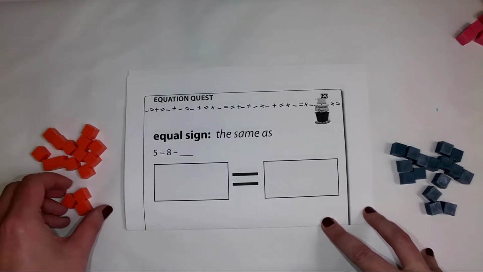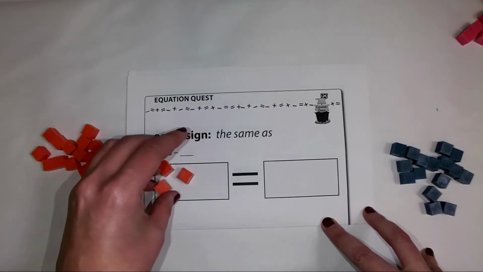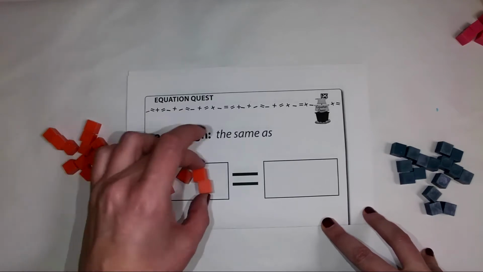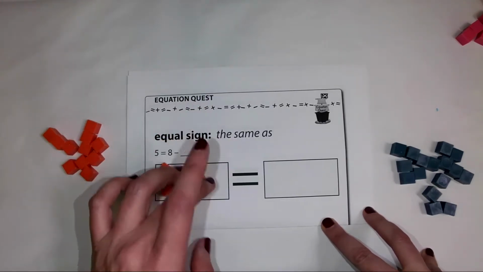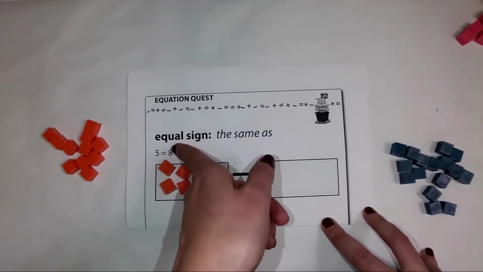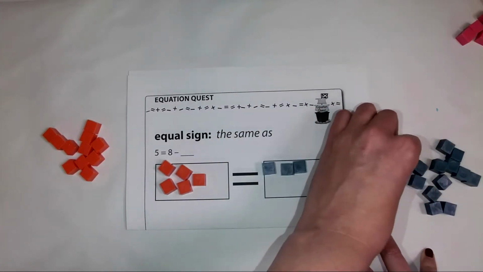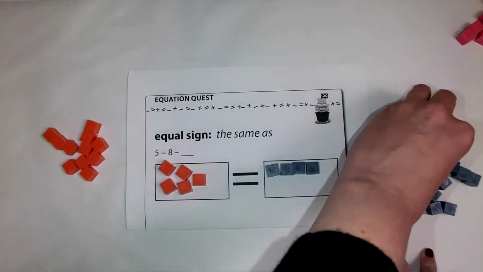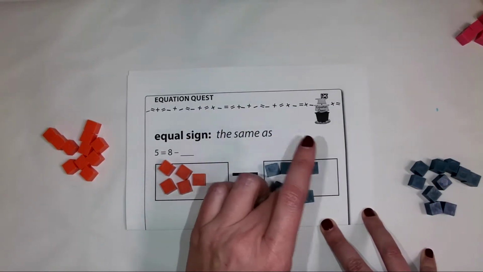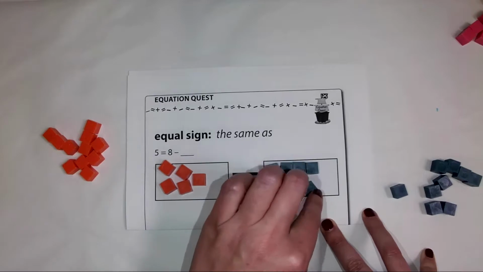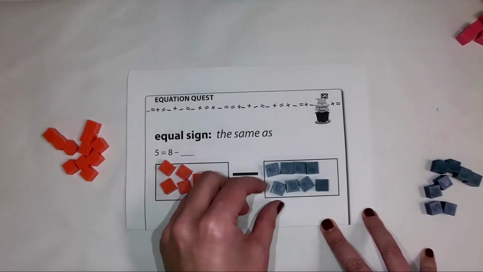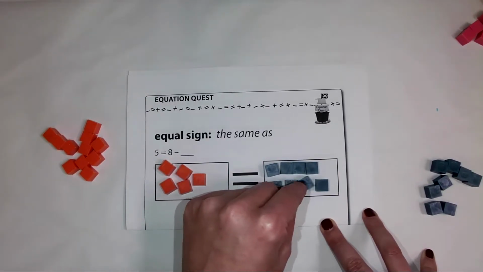So I'm going to go ahead and put 5 cubes on the left side. 1, 2, 3, 4, 5. Now I need to look at the right side. I see an 8, so I'm going to put 8 cubes on this side. 1, 2, 3, 4, 5, 6, 7, 8. And we like to use different colored cubes so that it's easier for students to visualize.